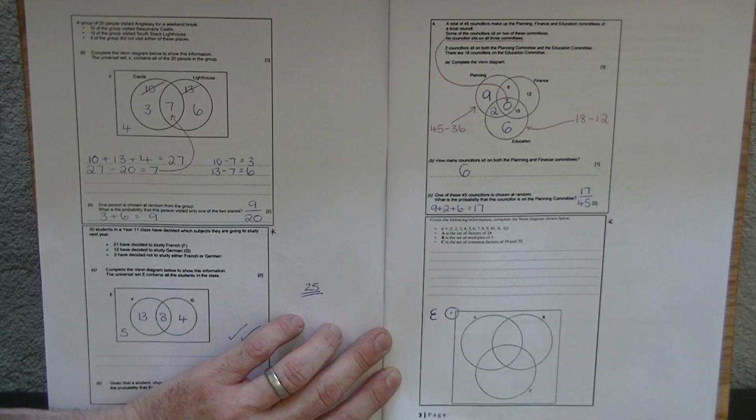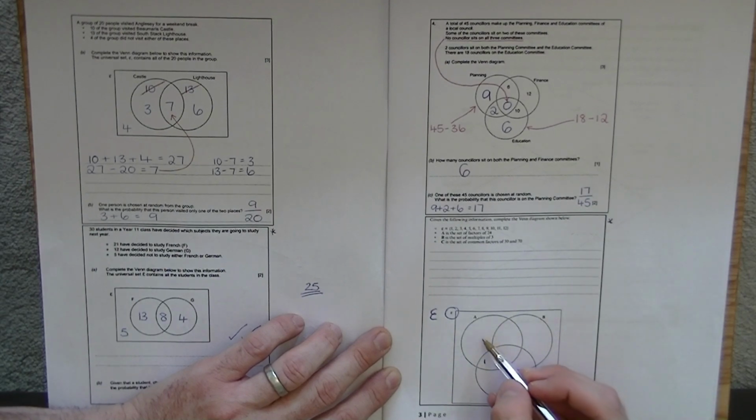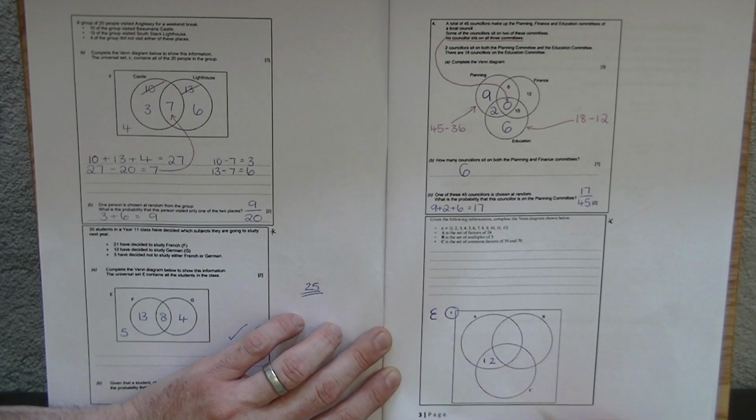So let's start with the number 1. Is it a factor of 24? Yes. Is it a multiple of 3? No. Is it a common factor of 30 and 70? Does it go into 30 and 70? Yes. So it belongs in A and C. So I'm going to put the 1 there. 2 is a factor of 24. 2 is not a multiple of 3. 2 is a common factor of 30 and 70. Again, I'm putting 2 in the same place.